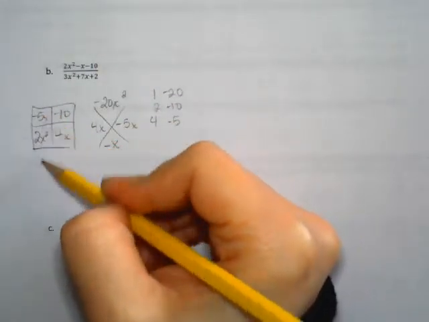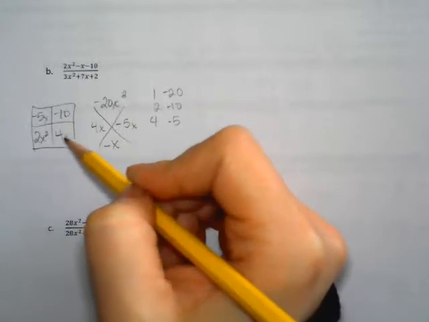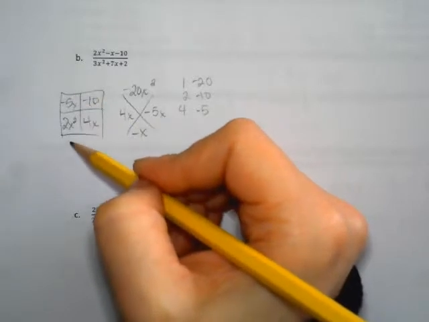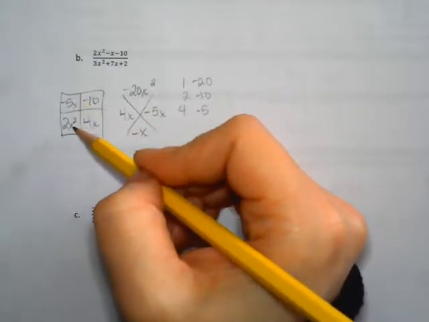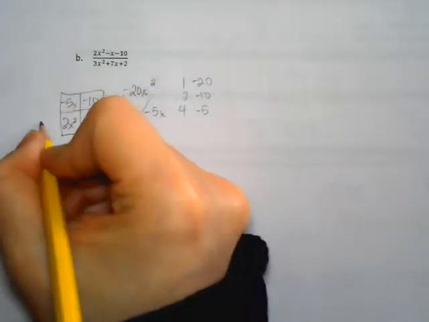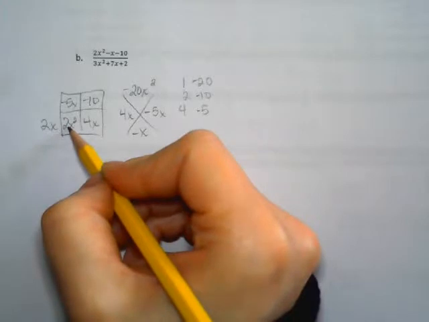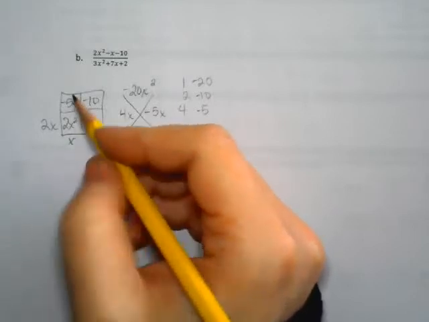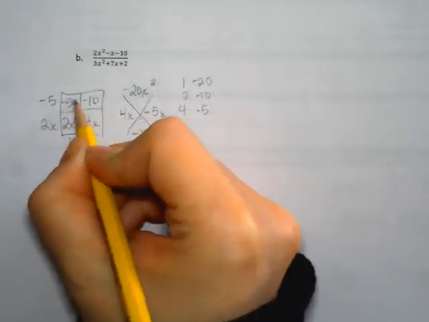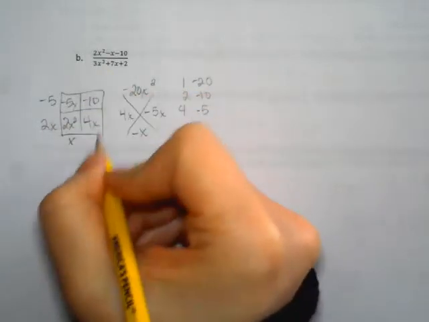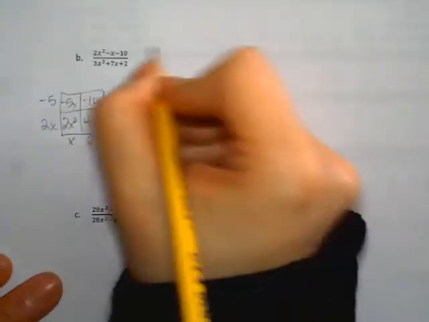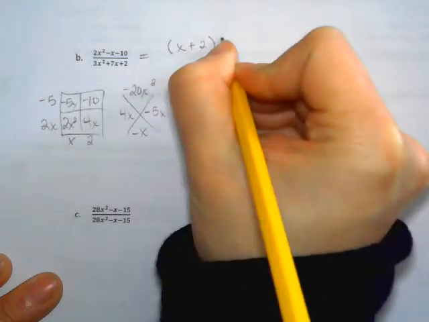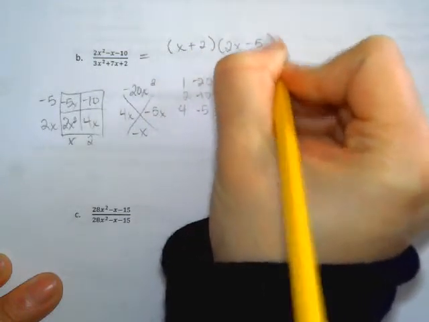So if I look at a column or a row here, you want to be careful about what you can factor out in this. So I can't take a 2 out down here because 5 is not divisible by 2. So I'm going to take this 2x out this side because I can divide both 2x squared and 4x by 2x. 2x times x gives me 2x squared. X times negative 5 gives me the 5x. 2x times 2 gives me 4x. So my factored form on the top is x plus 2 times 2x minus 5.